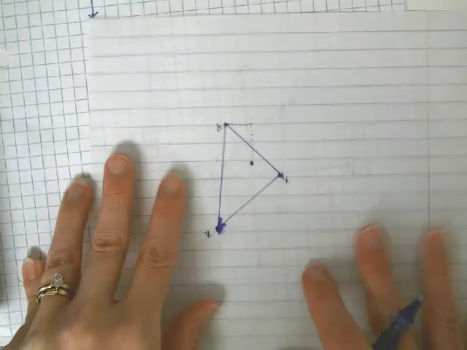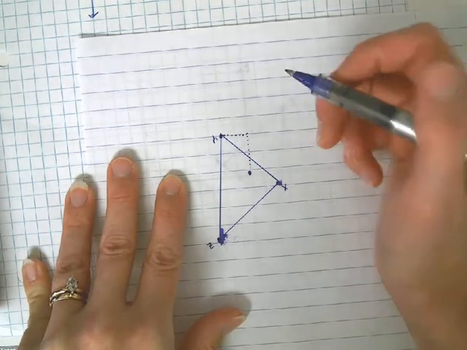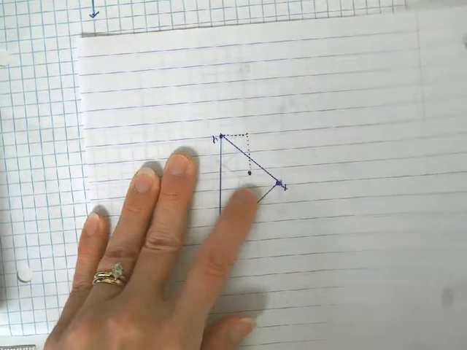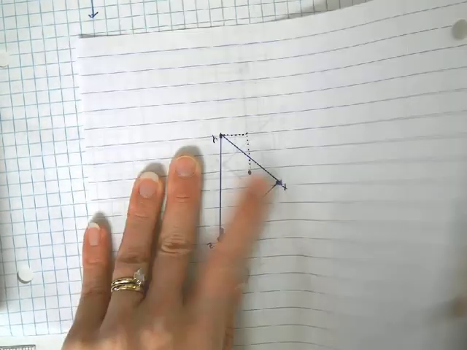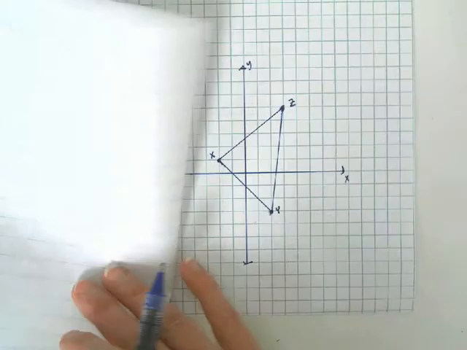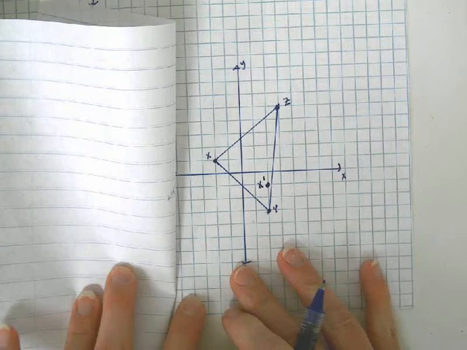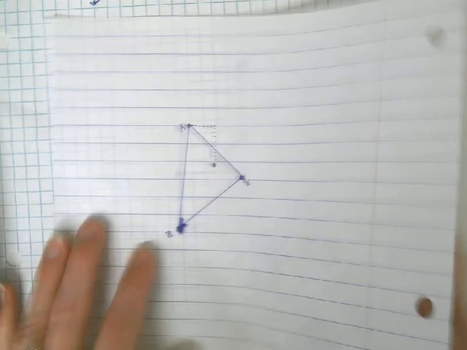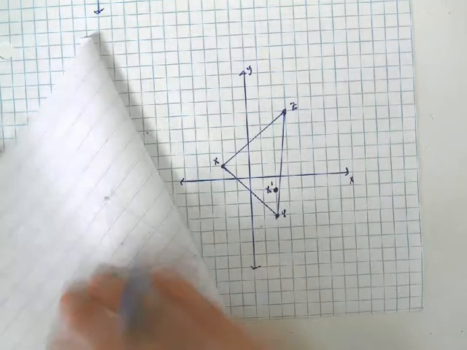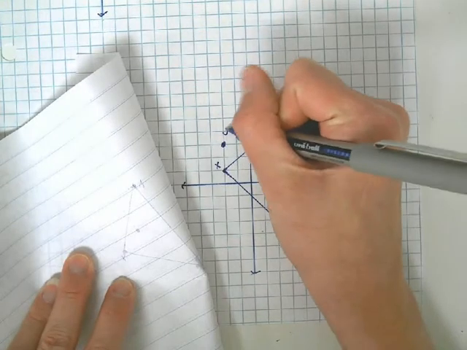All right, now that I have my points in the right location, I look underneath my paper and I find out where the x point is located. And it is 2, negative 1, which is a little harder to see. So that's my x prime. And y, get back on my paper. Y is located at negative 2, positive 3. And Z is located at negative 3, negative 5.